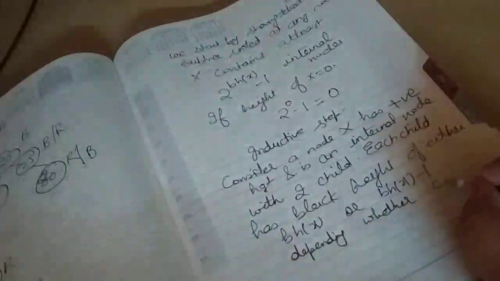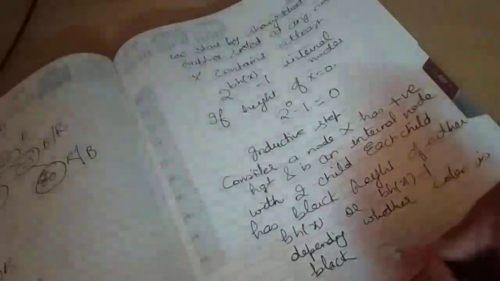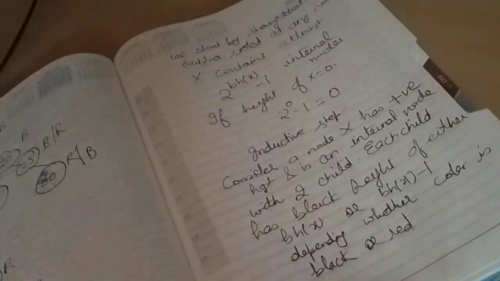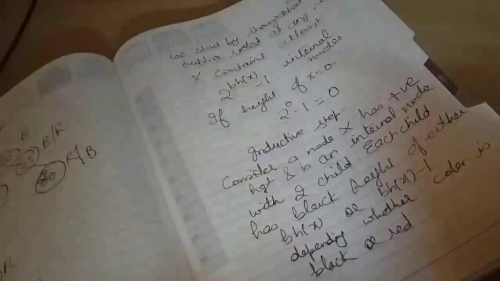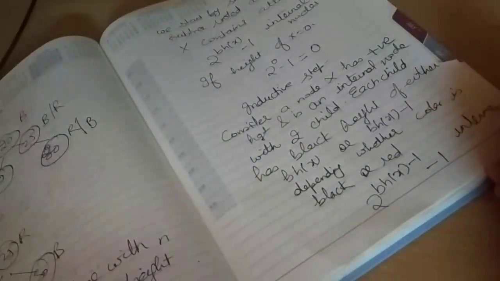whether the color is black or red. So it depends on the color of the node. The height would be black height of x or black height of x minus 1. Accordingly we can calculate. So we are assuming that each child has at least 2 raised to the power black height minus 1 internal nodes. So we are assuming that it has that many internal nodes.